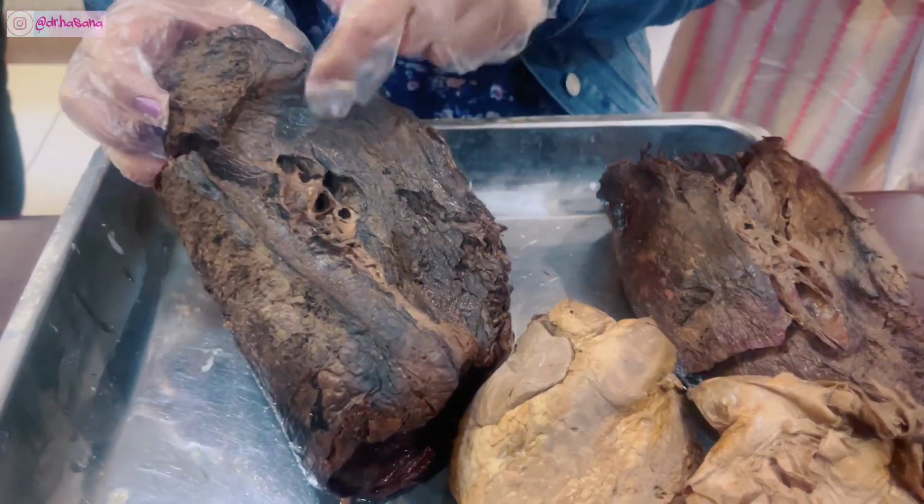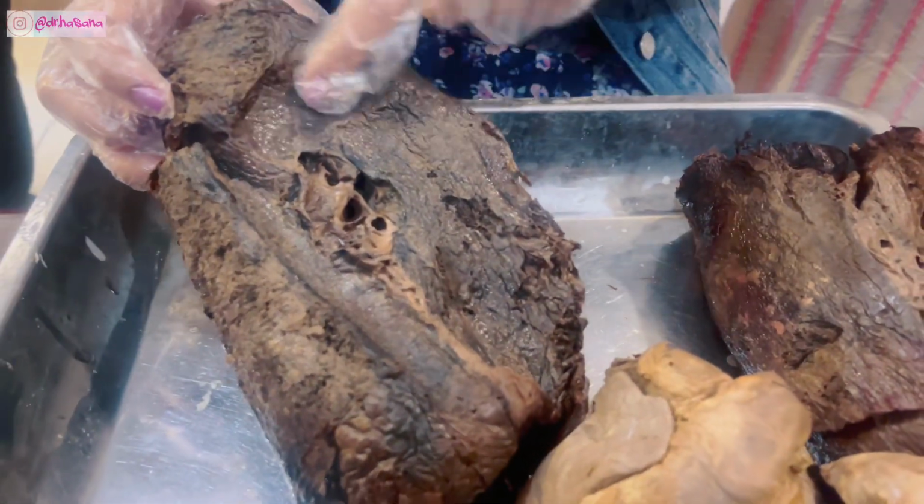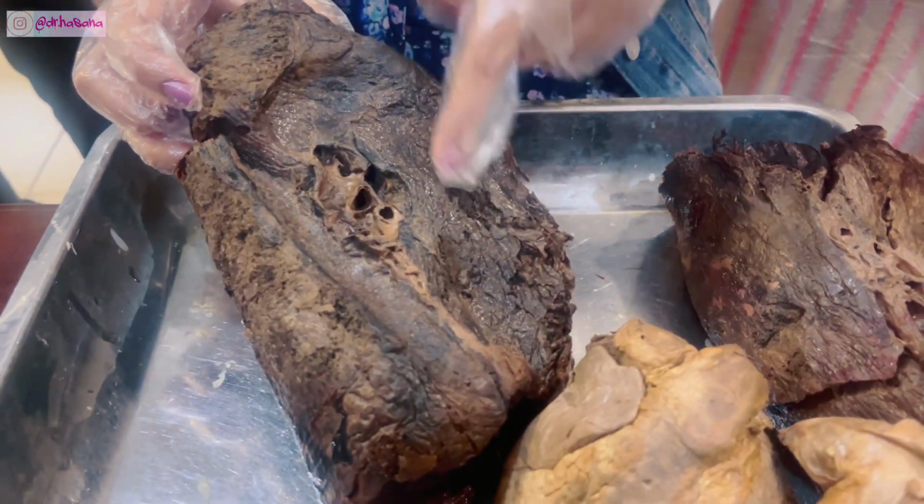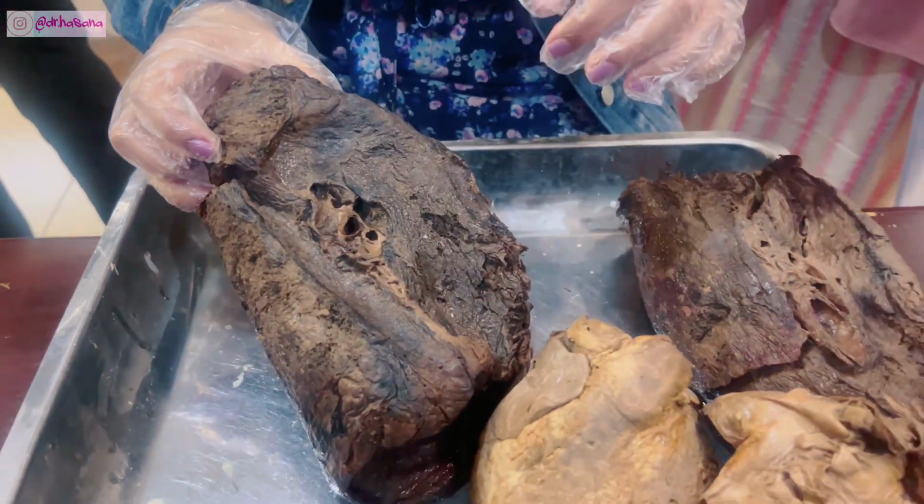What else do we have here? We can see the arch of aorta very clearly. And what else? This is obviously going to be the ascending aorta. The pulmonary trunk may lie over here. These are the impressions of the left lung.